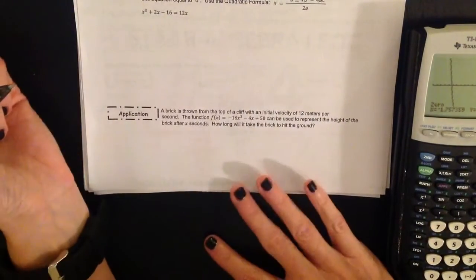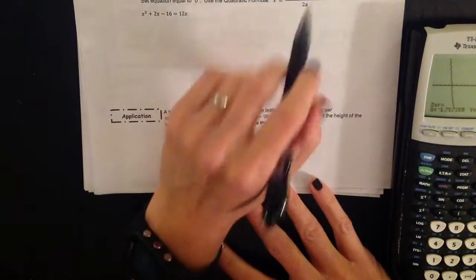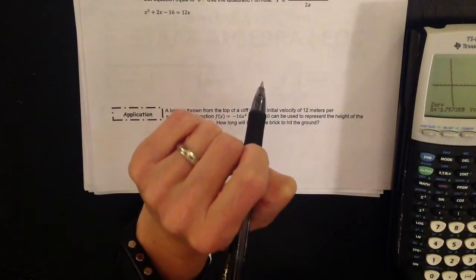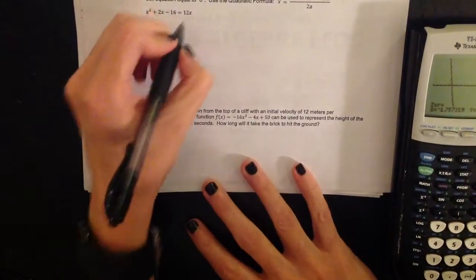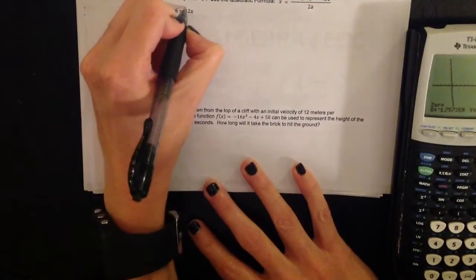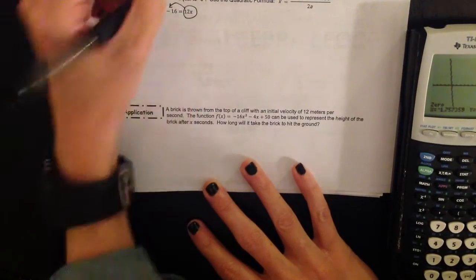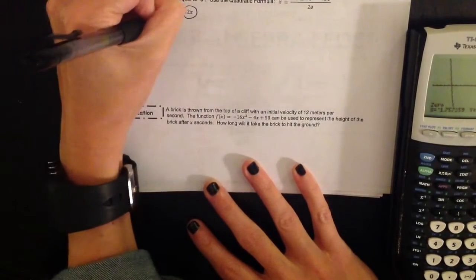If they ask you to use the quadratic formula, you can. You just have to make sure you're plugging in correctly. If it were me, I would use my calculator as much as possible. But one thing I have to do is I have to make sure I have 0 or y on one side. Since I don't have a 0 or a y, I've got to move this 12x over, which is going to change its sign.